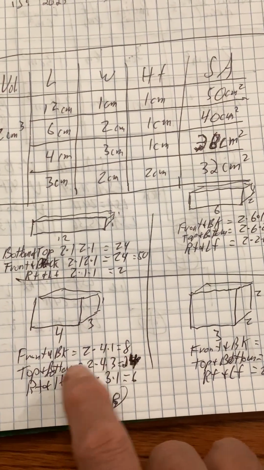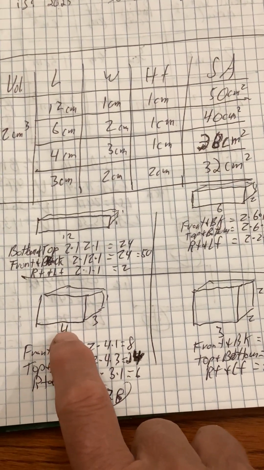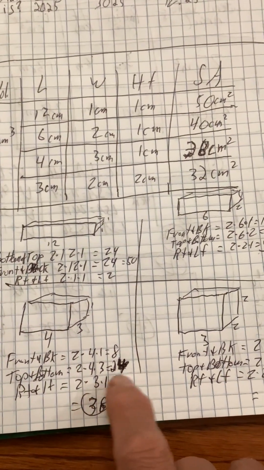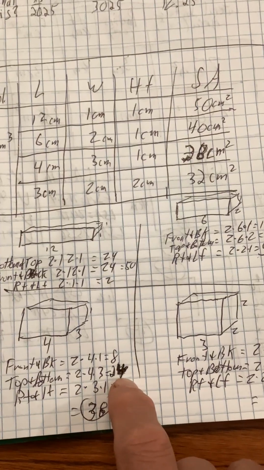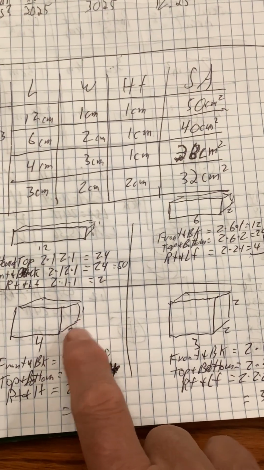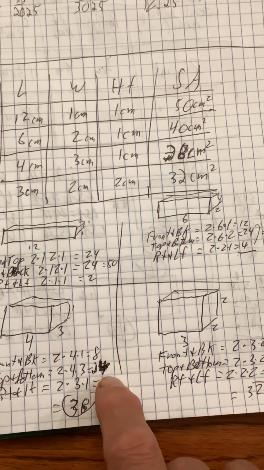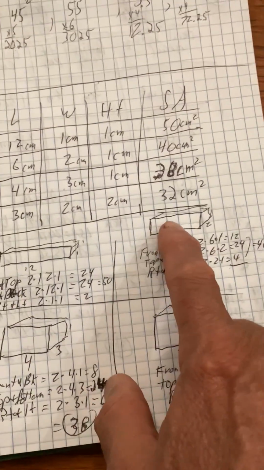And then if it's 4 by 3 by 1, the front is 4 by 1, so you multiply that by 2 to get 8. The top is 4 by 3, and you multiply that by 2 to get the top and bottom, so you get 24. And then the right is 3 by 1, so the right and left are 2 times 3 by 1. And 30 plus 8 is 38.